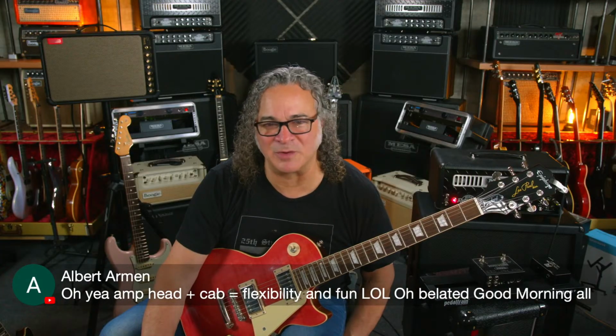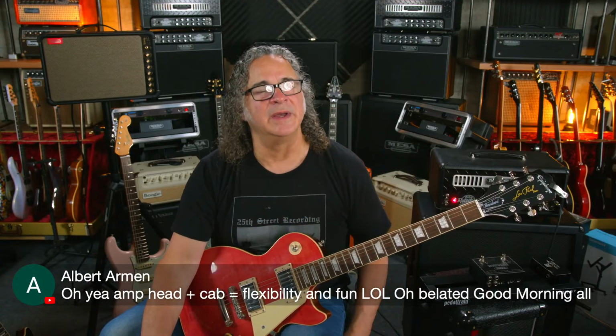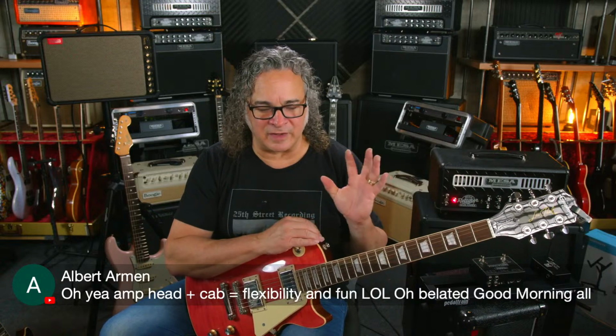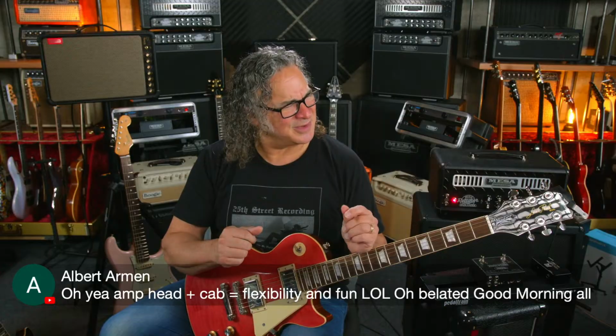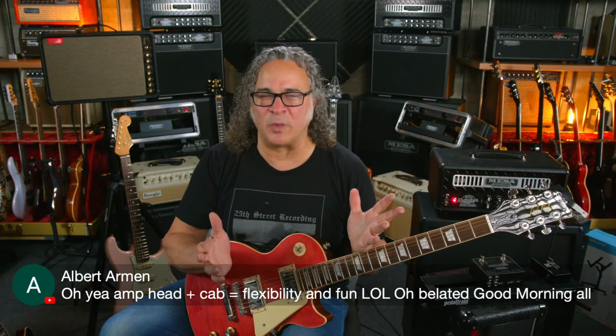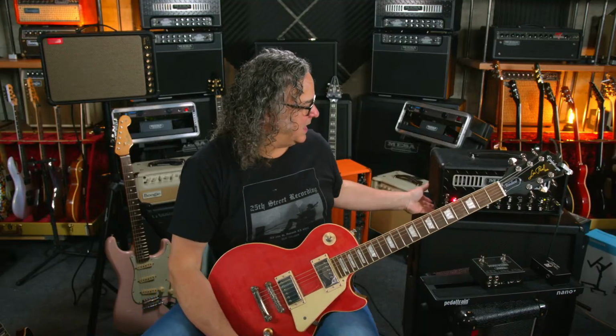And yes, the head and the cab equals flexibility. The interesting thing is that generally speaking, a head and a cab, what was I talking about the other day? We were talking about the weight and the ability to move things. A combo, because the amplifier and the speaker are in the same unit, is really heavy. So generally speaking, as heavy as these heads can get, it's pretty light, and the ability to separate them from the cabinet makes it an easier move.